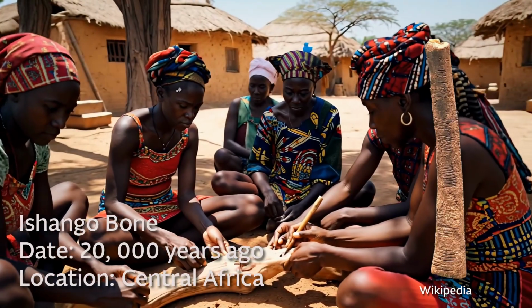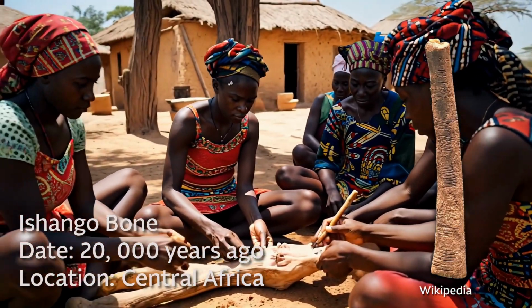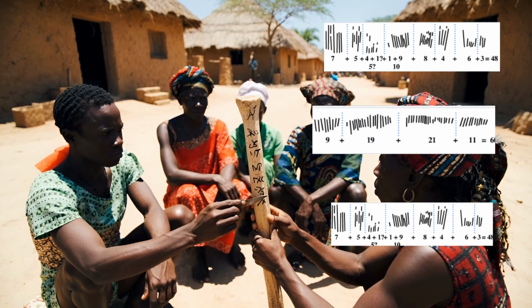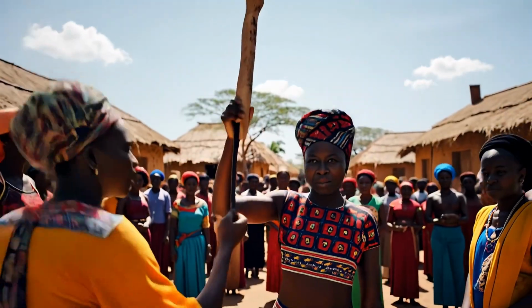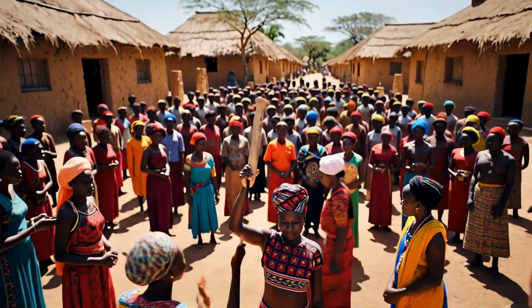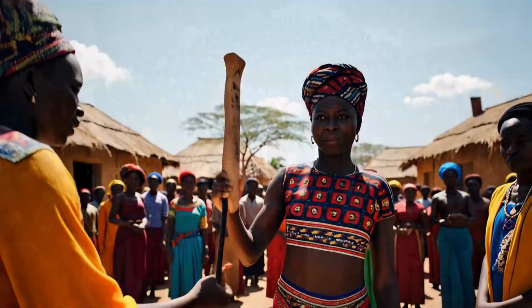The Ishango Bone was discovered near the headwaters of the Nile in the Democratic Republic of Congo and dates to about 20,000 years ago. This tool, possibly a mammal bone, contains notches organized into 3 columns, interpreted as a tally or counting stick and potentially an early attempt at arithmetic or a lunar calendar.